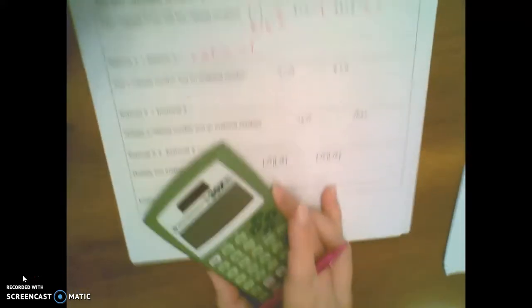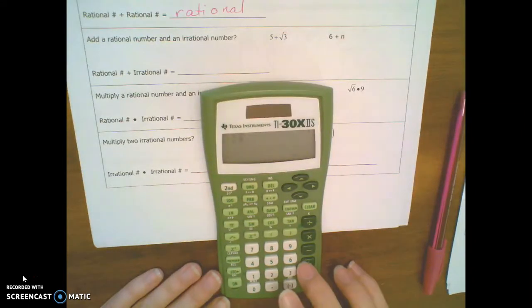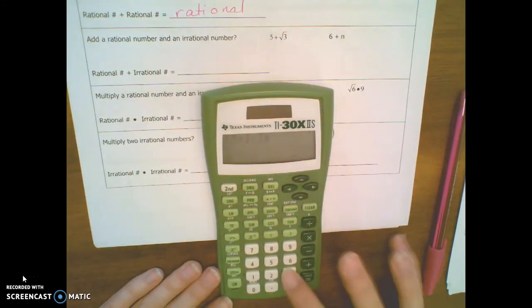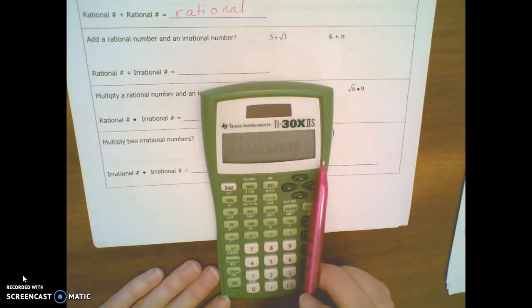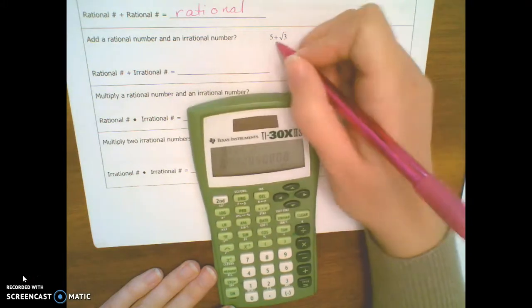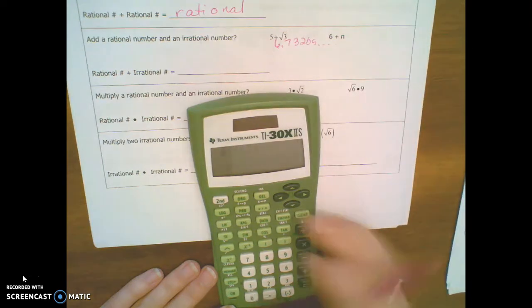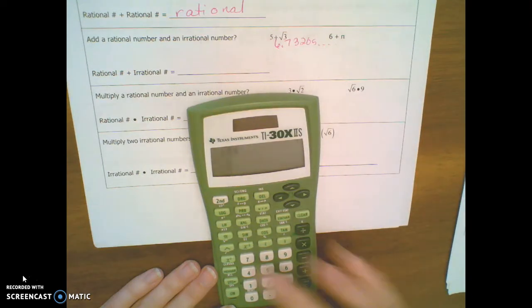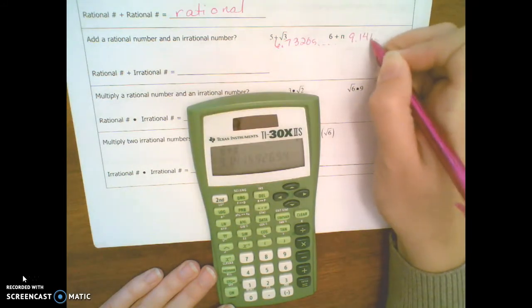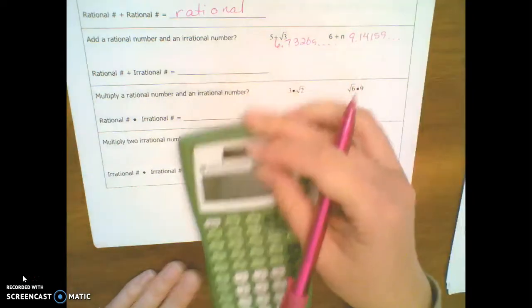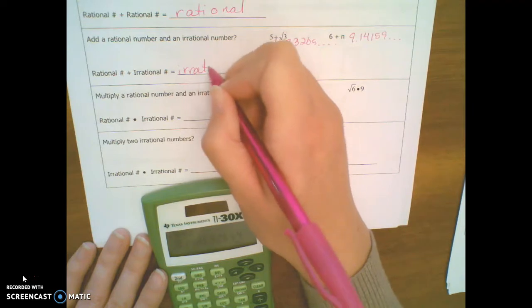However, if we add a rational number and an irrational number, like let's do 5 plus square root of 3, that's going to be an irrational number. It goes on forever and it never stops. So that would be like 6.73205 and so on. And then if I do 6 plus pi, I also get an irrational number, 9.14159 and so on. And so I am getting an irrational number.